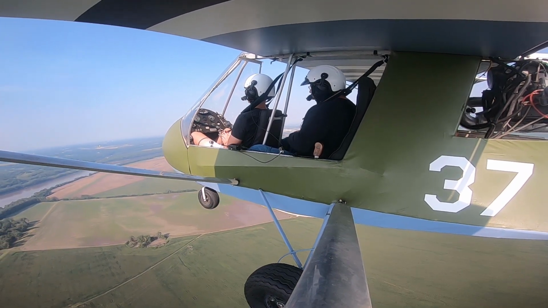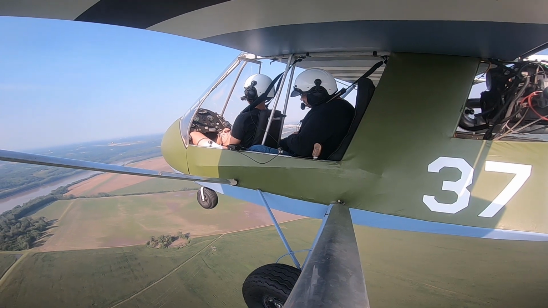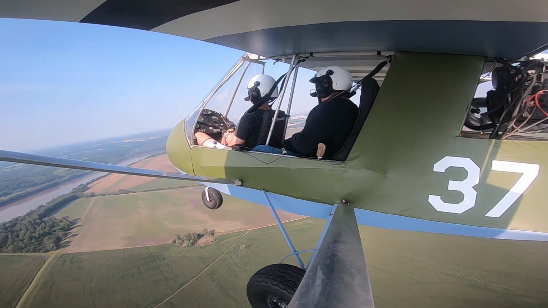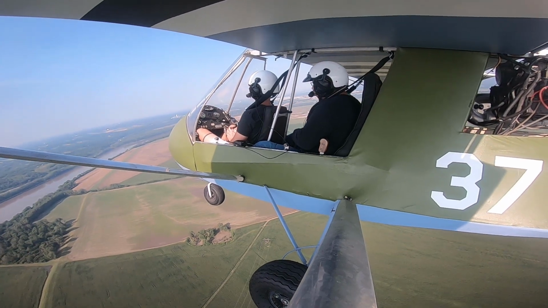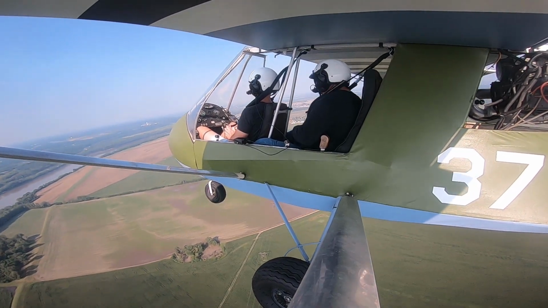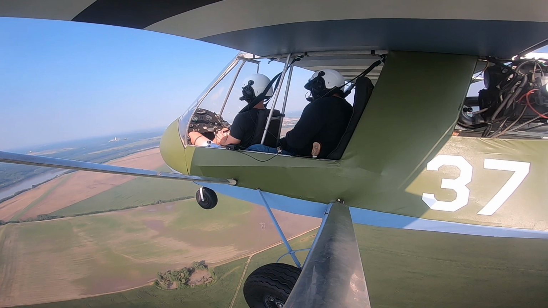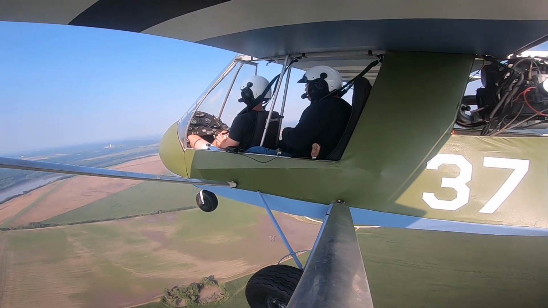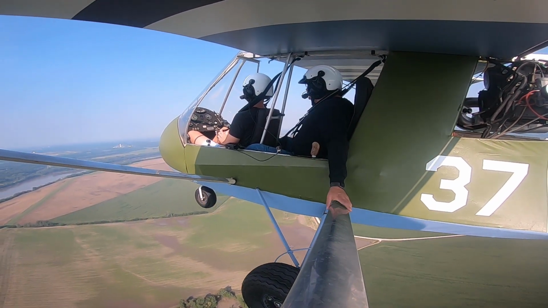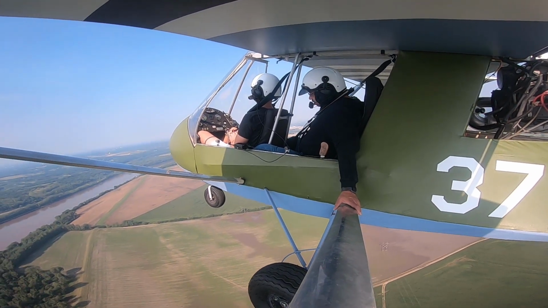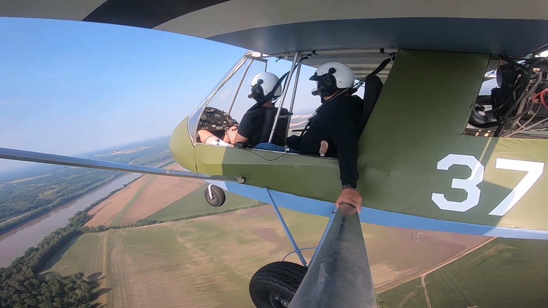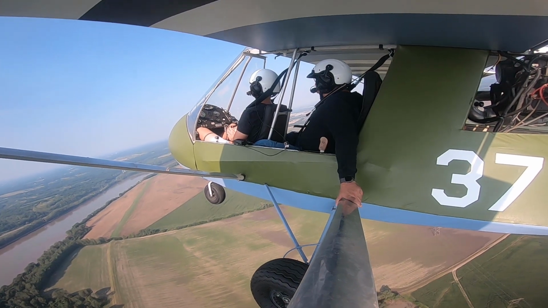Alright, so it looks like we've kind of stabilized and we're right at just a hair faster than 55. That's good. And if we look at our altimeter, we're going to see that we are continuing to climb slightly at our 55. Is that okay? Now I want you to pitch the nose up a little bit higher, and I want you to stabilize at 50. So pitch the nose up a little higher, hold it, and just let it stabilize and see where you're at.